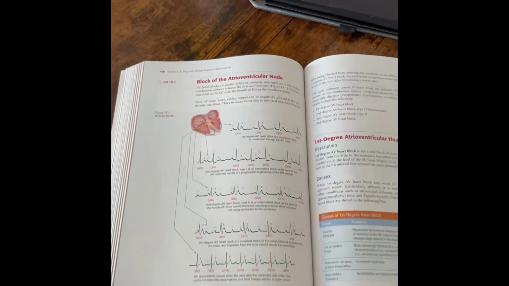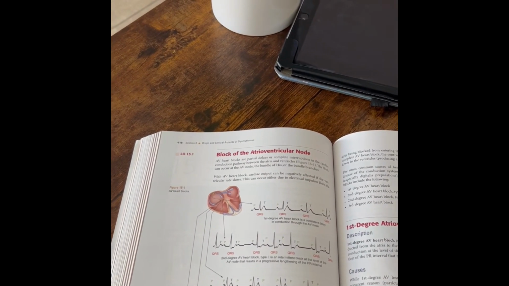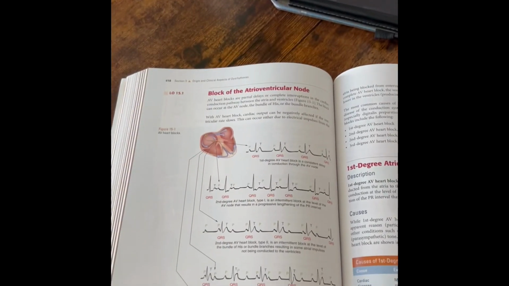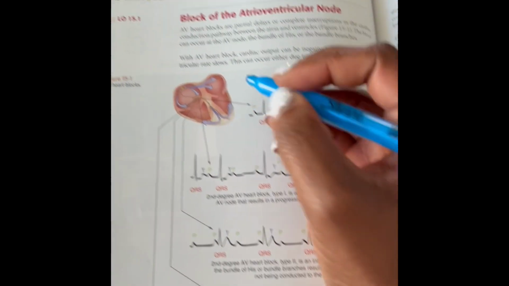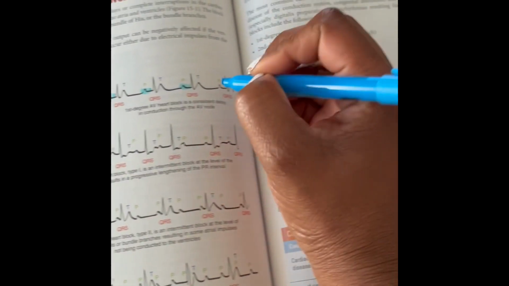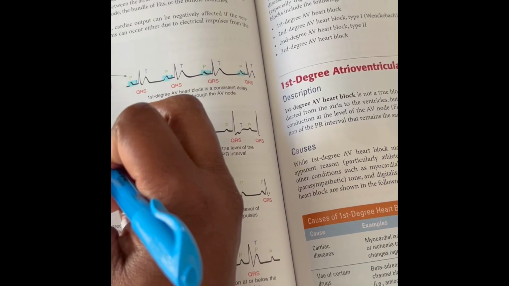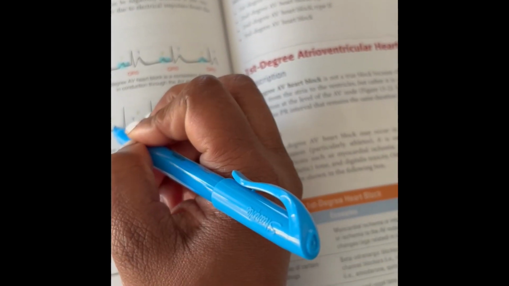I'm going to go into the way I learned to remember. Ready? Okay, so I'm going to do this first. Highlight, highlight all the P waves.